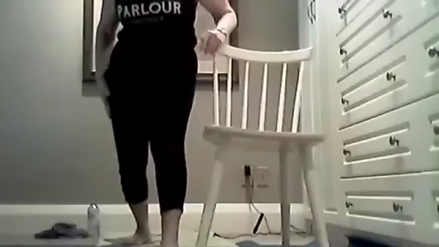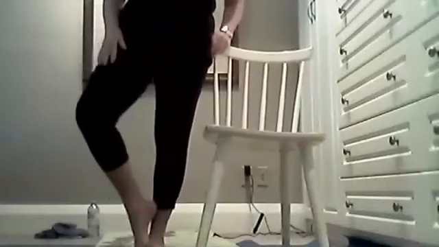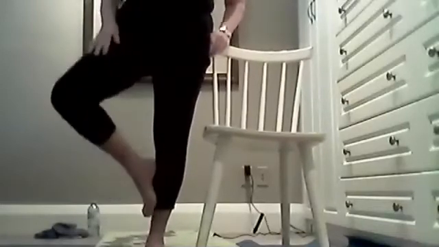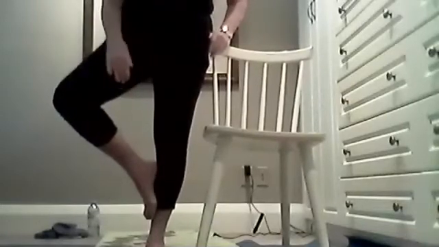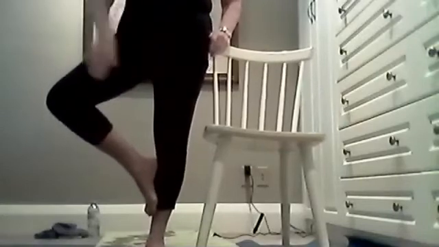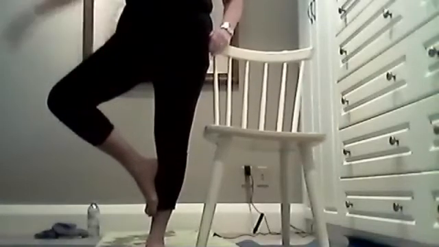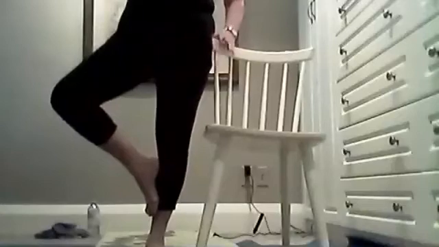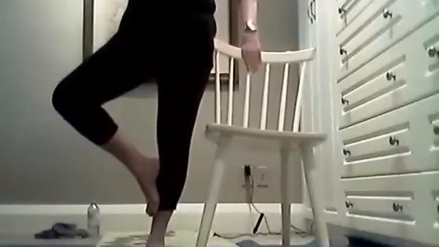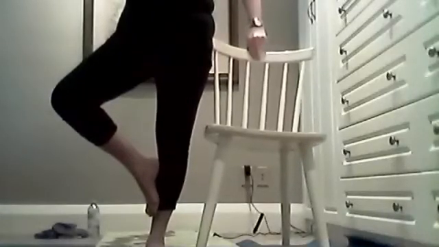Hinge from the hips. Bring that outside leg to the right. And then into tree. You can rest your foot on your ankle, on your calf, or on your inner thigh. Make sure your knee is pointing out to the side. Left arm comes straight up. Right hand, you can hold onto your chair. 2 fingers on the chair, 1 finger, or you can let go of the chair altogether. Hold it here.